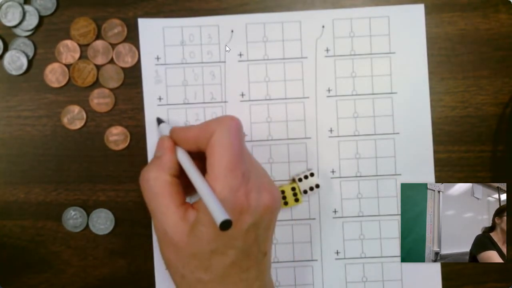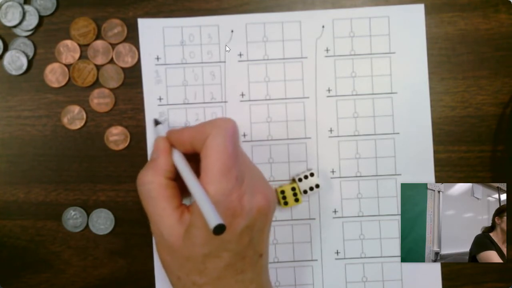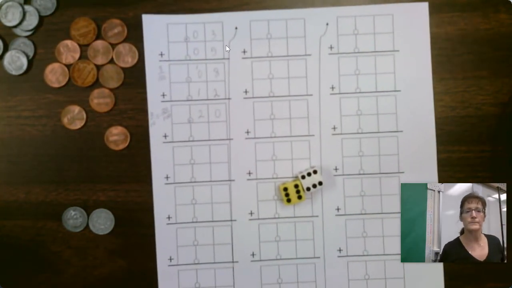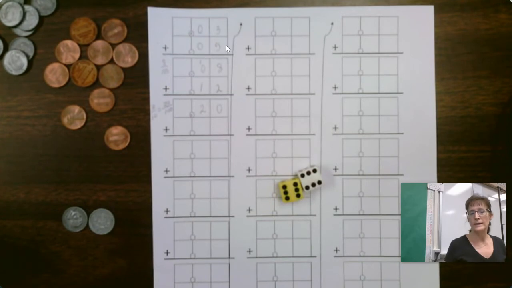So I can record that now as a decimal on the side too, and this decimal as a fraction on the side too. It's just a way to practice that. I have 20 hundredths, which is the same as 2 tenths. And we keep on playing until someone gets to a full dollar.